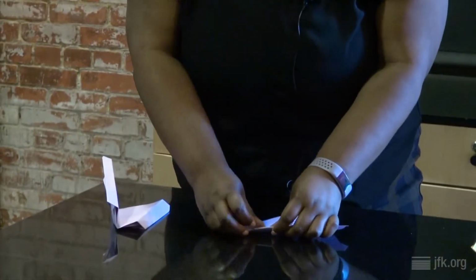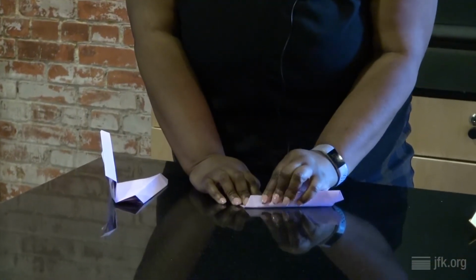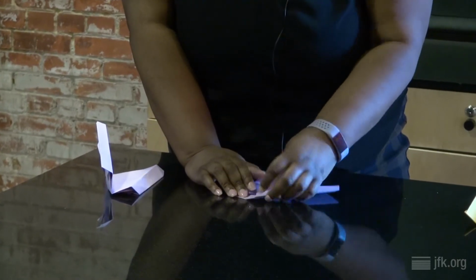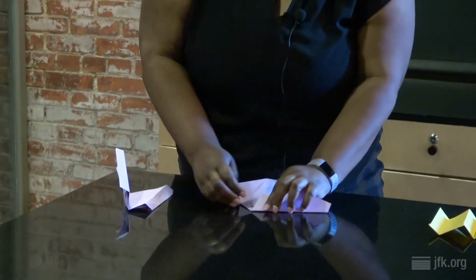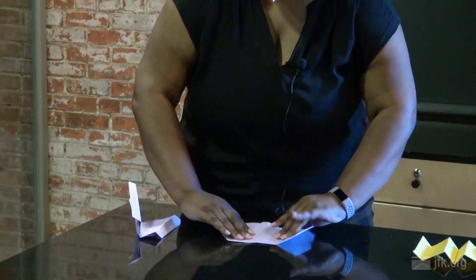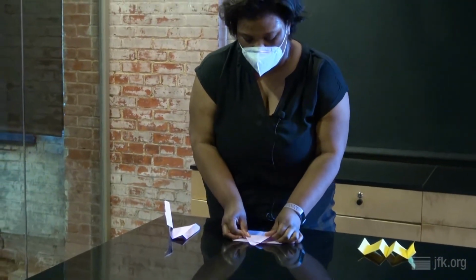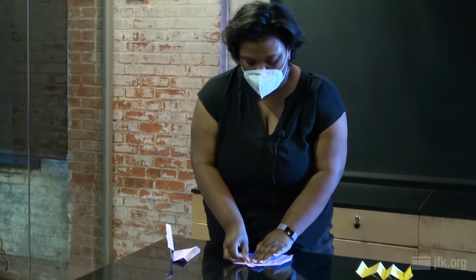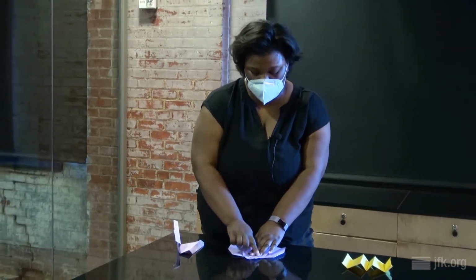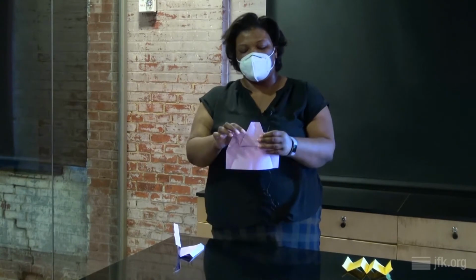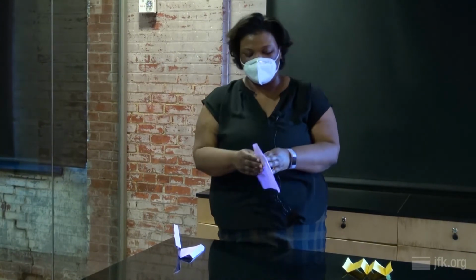And then you're going to fold it in one more time. First, we're going to flip this out because it's going to be easier that way. So we're going to flip this out to about 2 inches sticking from the top.